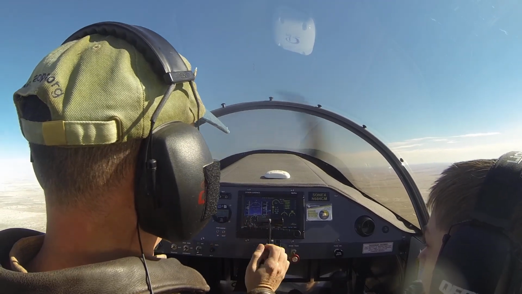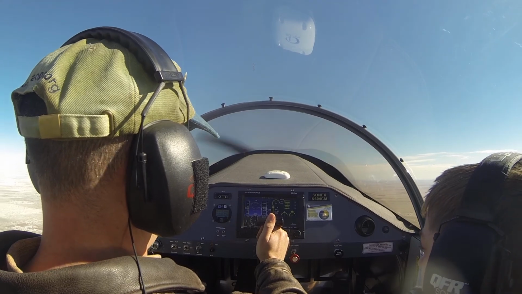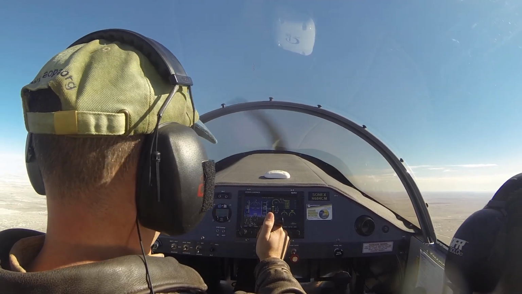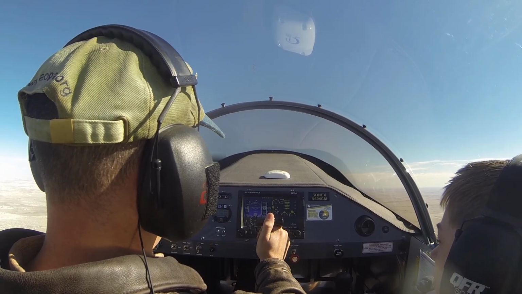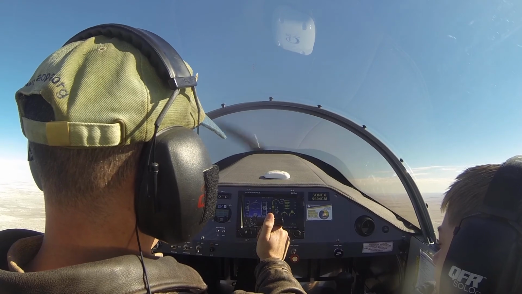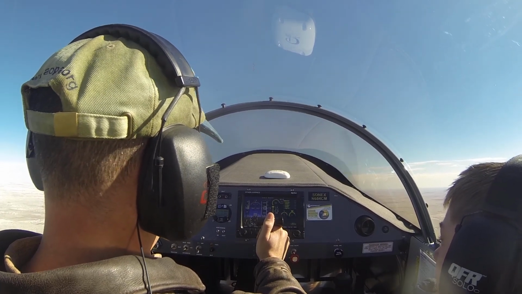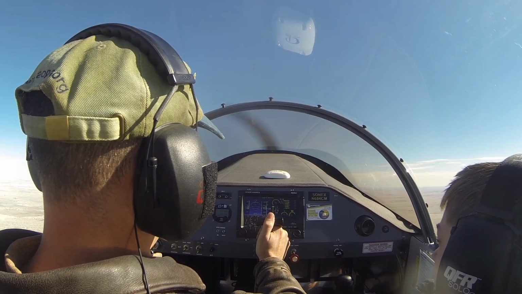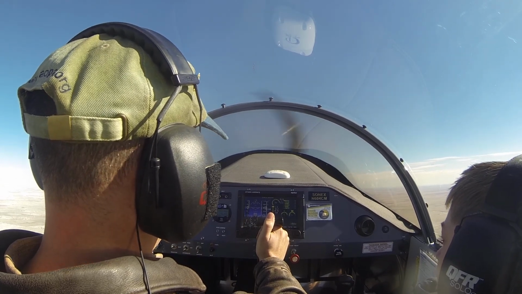Alright, we're at 62. A little bit of back pressure, see how the nose is in relation to the sky. We're clearly nose high. There's 53, 52, 50, 48. Nose is starting to hunt a little bit. Controls are getting a little soft. 43, 42. See the nose hunting?